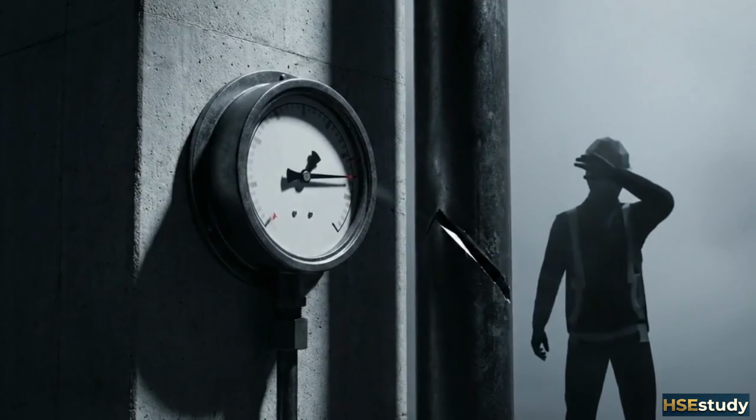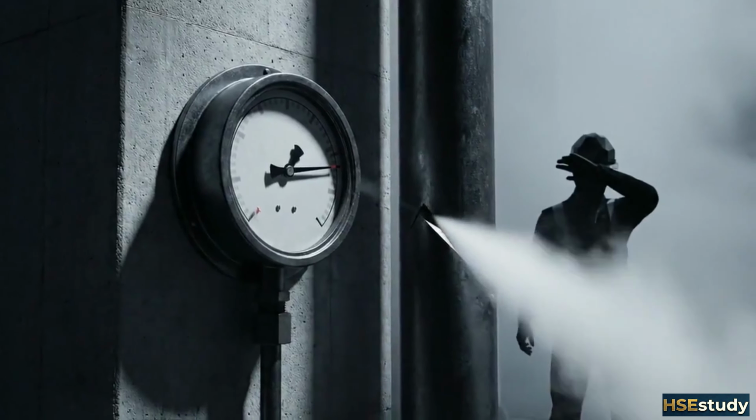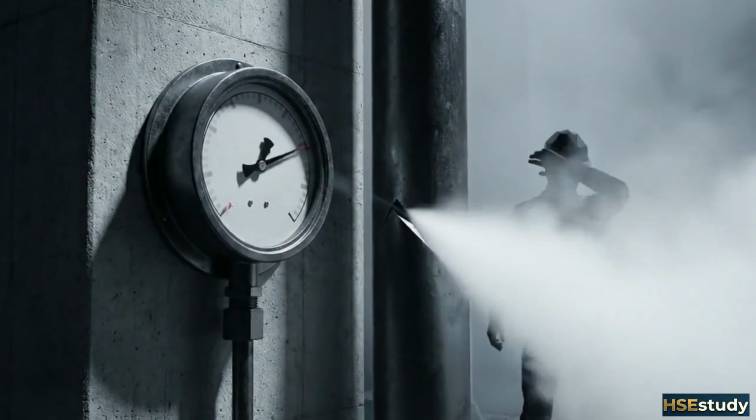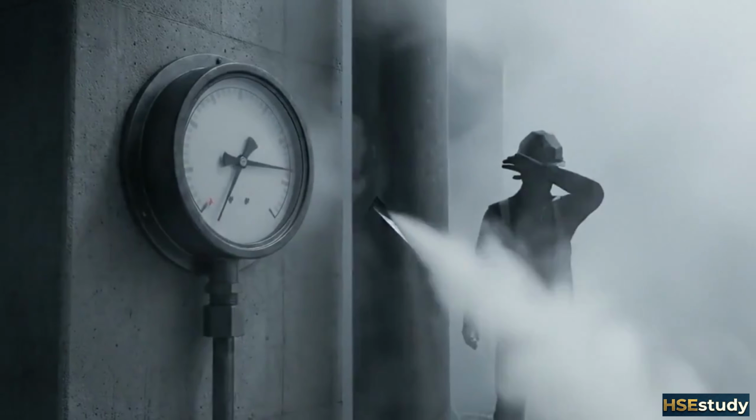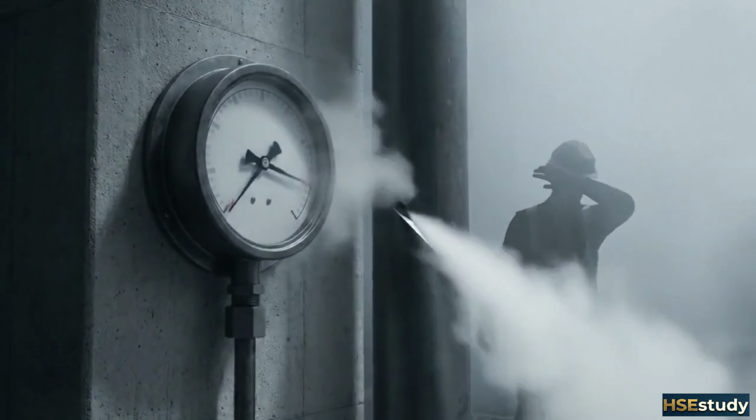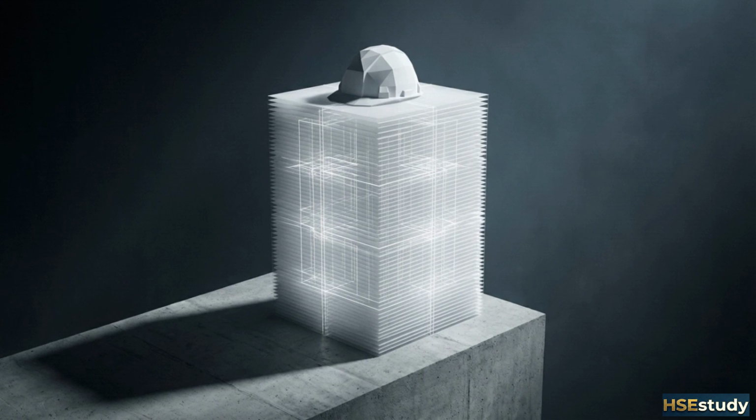A single serious federal safety violation now carries a maximum financial penalty of $16,550. This is the enforcement of the 29 CFR. It functions as a 15,000-page, legally binding structural blueprint that dictates the exact conditions required for survival in American workplaces.